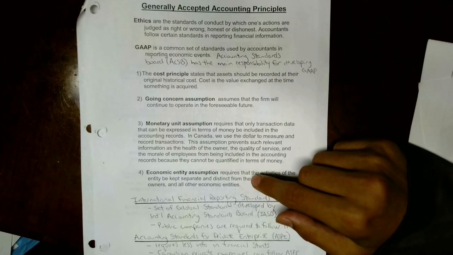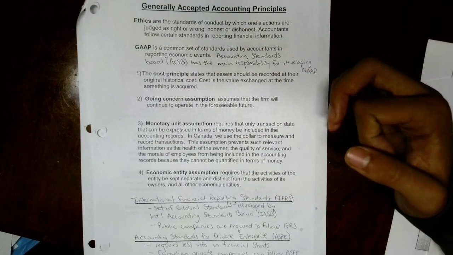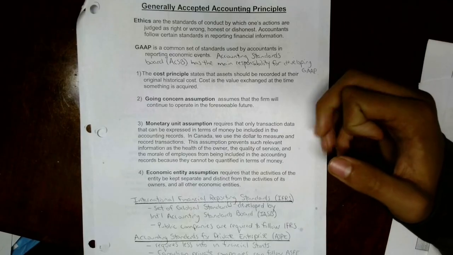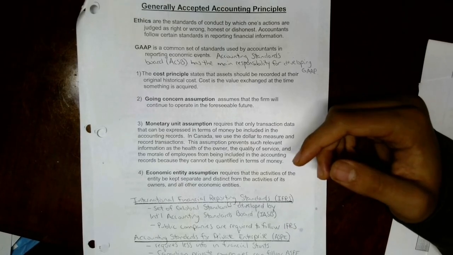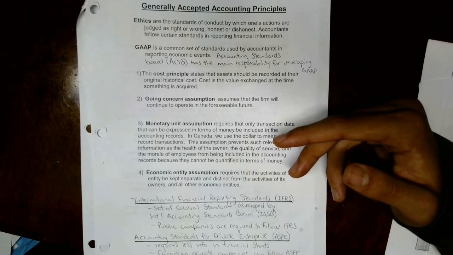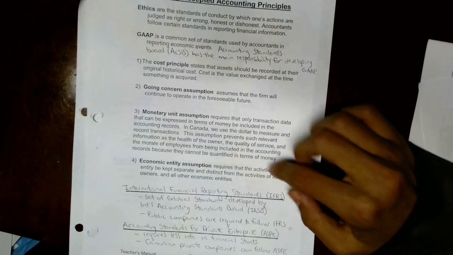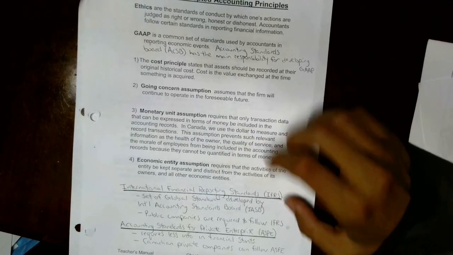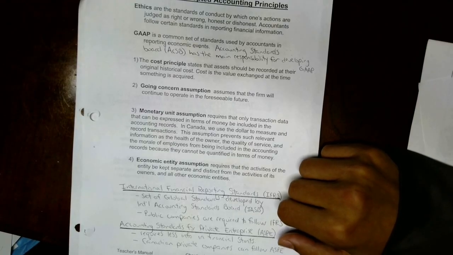And the economic entity assumption says that anything outside of the company, we just don't care, and it should not appear on our company's financial statements. And this is the international standard and the standard for private enterprise.